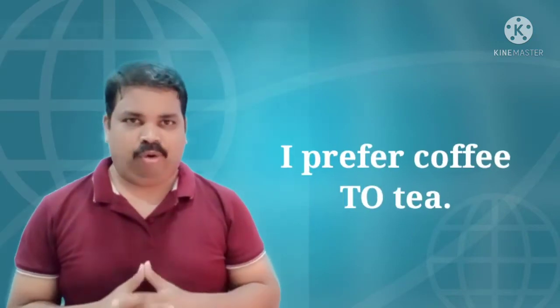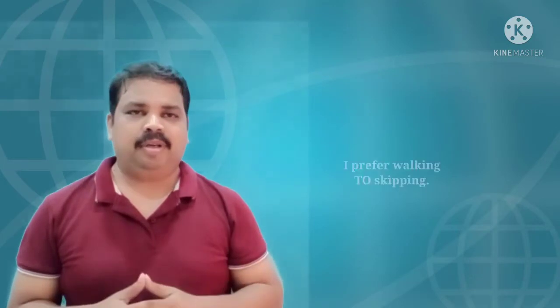The third usage, it's a simple one. The word to is also used to indicate your preference in comparison with something else. For example, I prefer coffee to tea. I prefer walking to skipping. So here we are comparing two similar things, coffee and tea, walking and skipping, but we are just indicating something that we would prefer. For example, if I say I would prefer coffee to tea, I vote for or I give preference to coffee over tea.